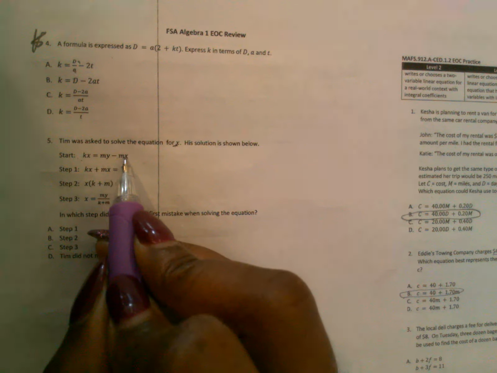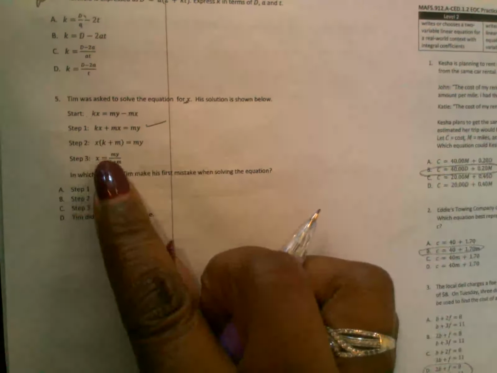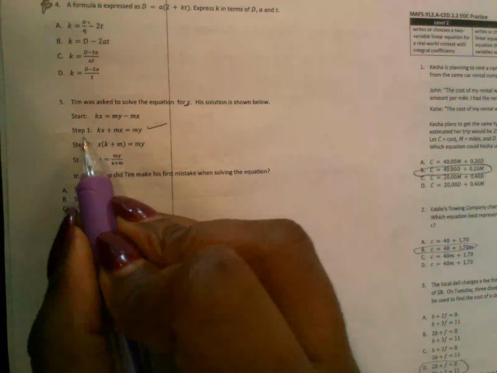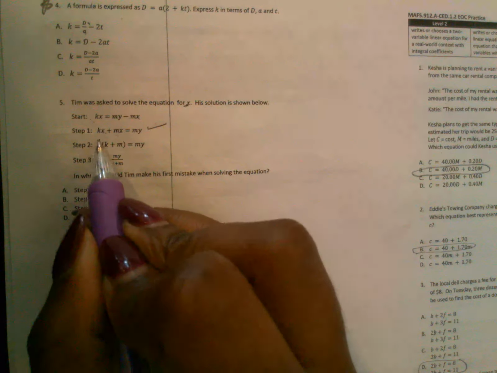So did he do that? He added this over here. Yes, he did move it by adding it to this side, so this step is good. He did a good job there. Then he took out the X. Great job. They both have an X in common. Take it out. What's left? K is left and M is left. That's perfect.